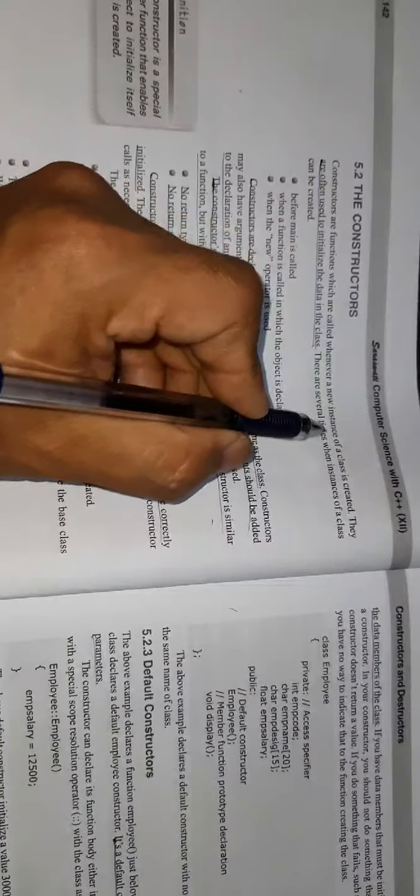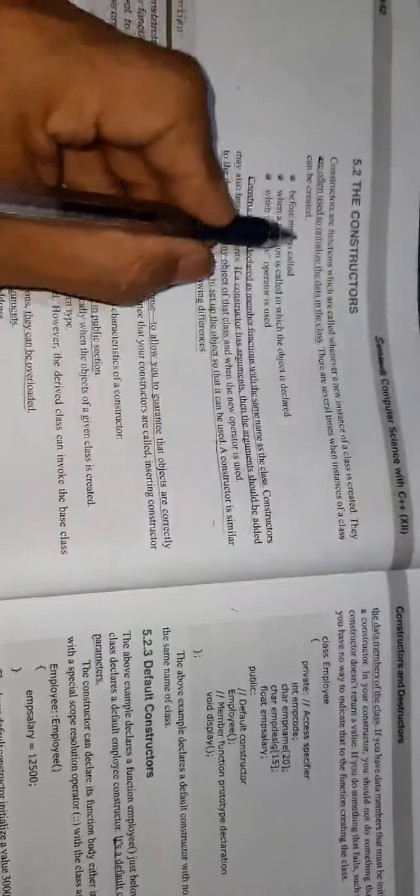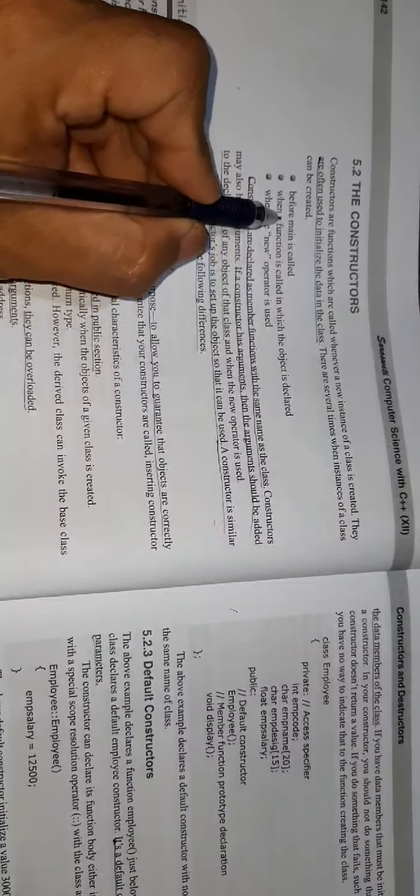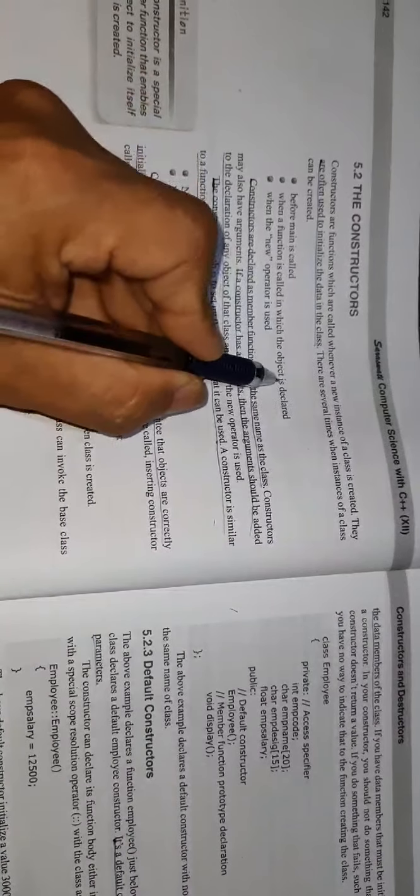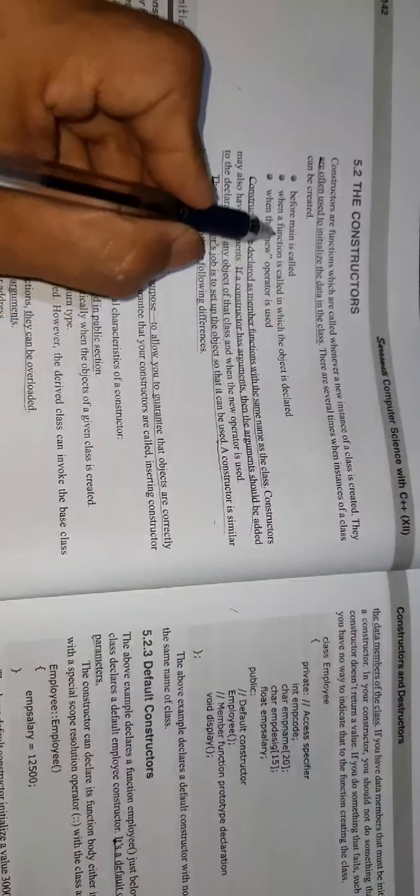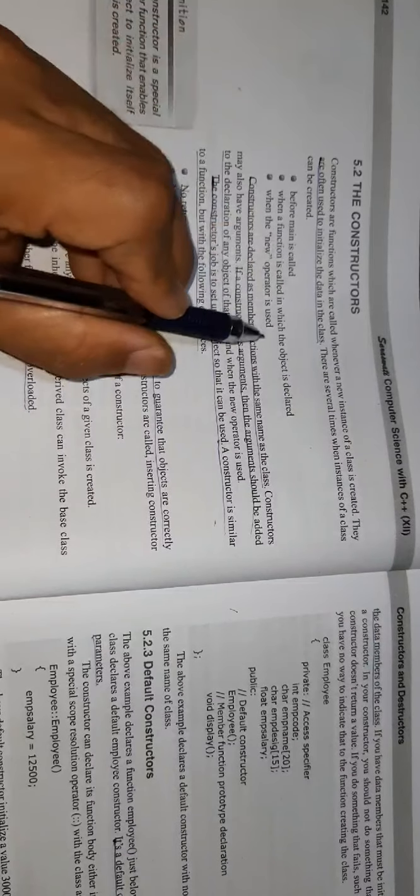There are several times when an instance of a class can be created before main is called. When a function is called in which the object is declared, that is in the main, or it could be in the calling function.